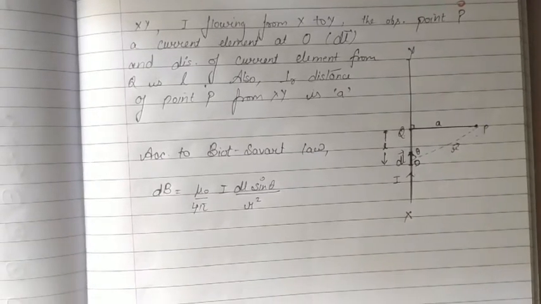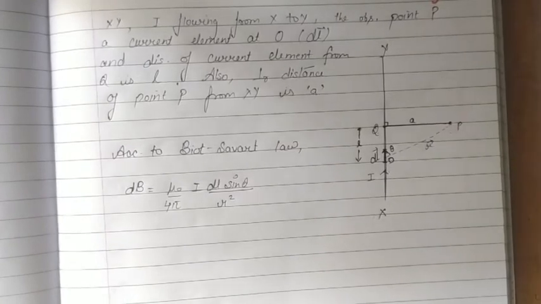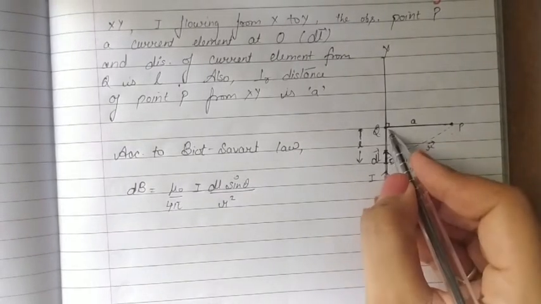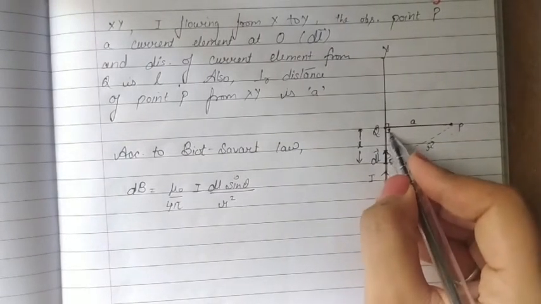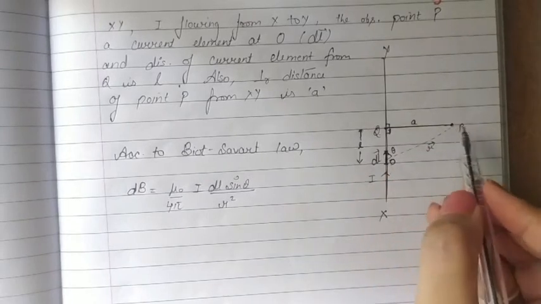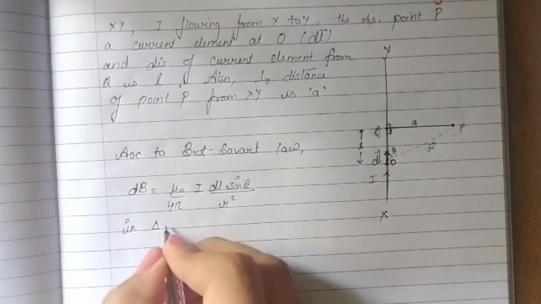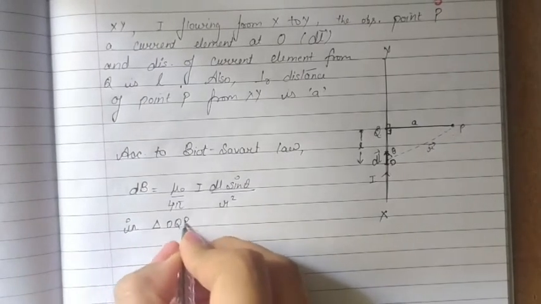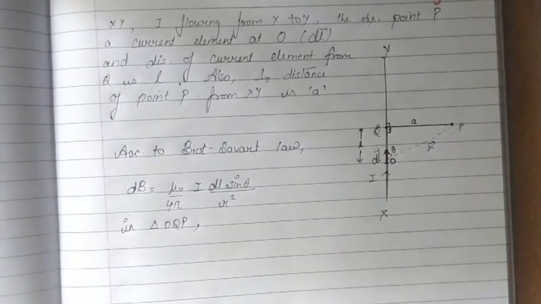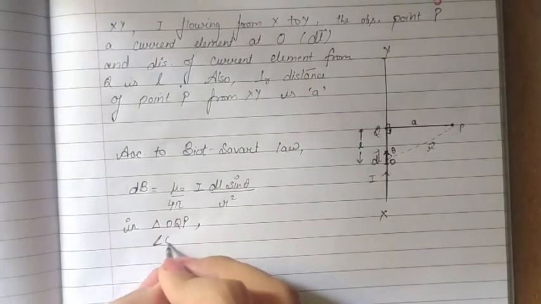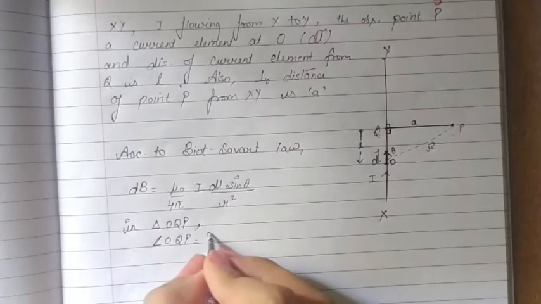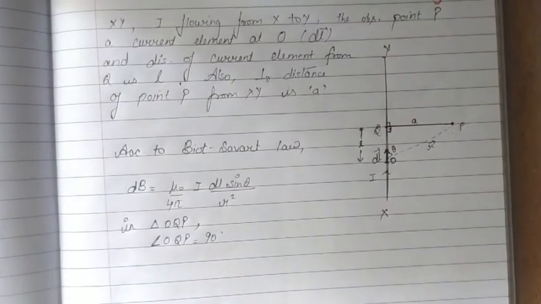Now let's see the right angle triangle OQP. In triangle OQP, angle OQP is equal to 90 degrees, right?